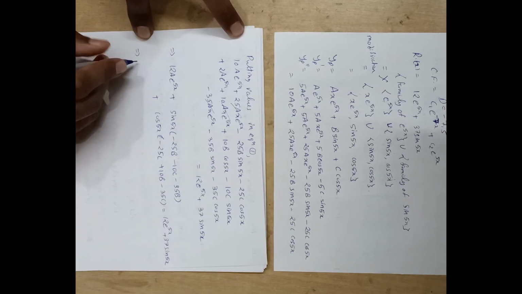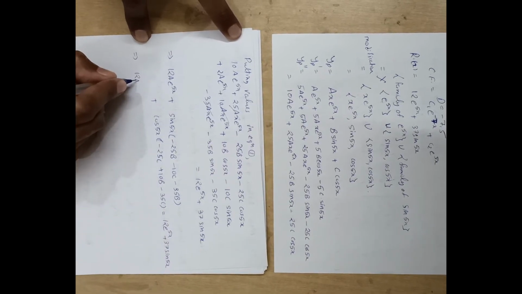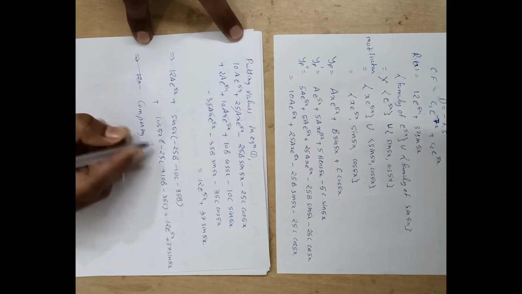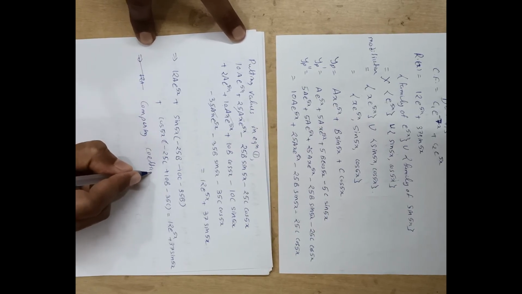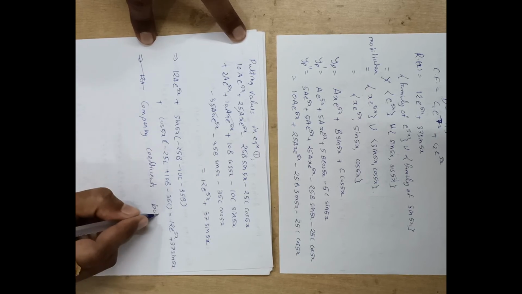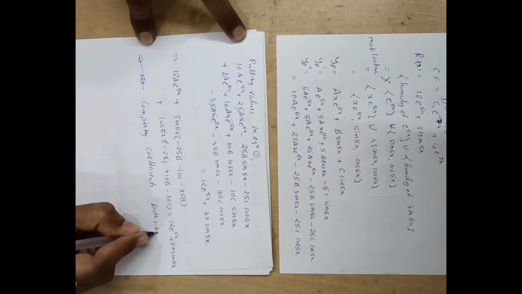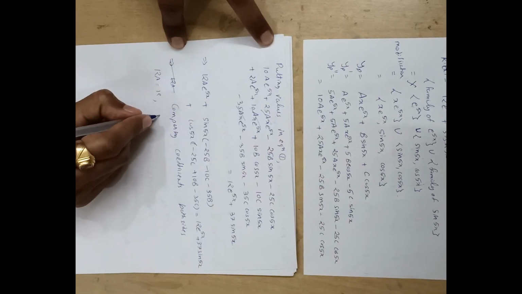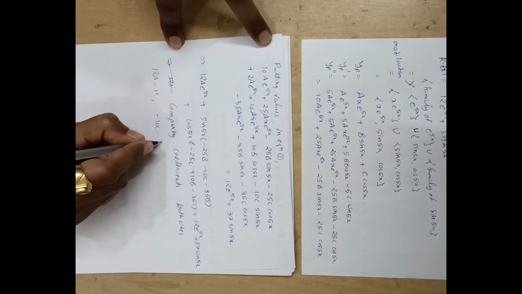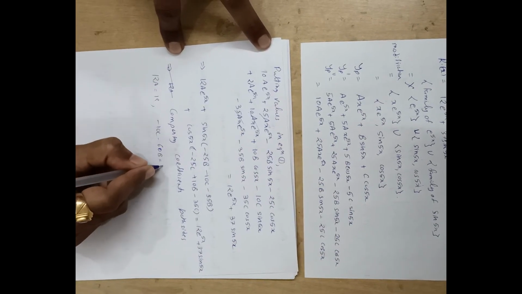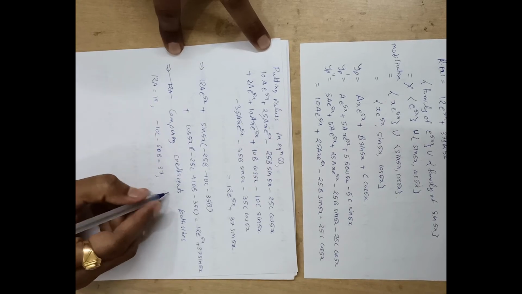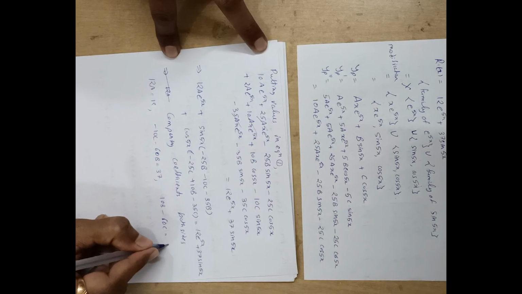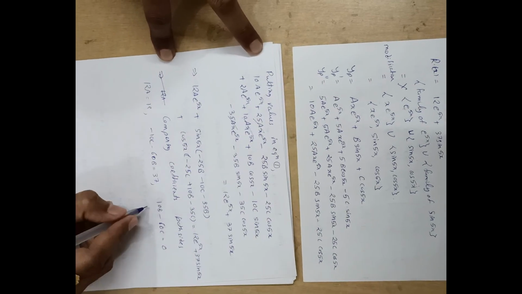So if you are comparing coefficients on both sides, you will have 12a = 12, -10c - 60b = 37, and 10b - 60c = 0, because there is no cos term on the right side.